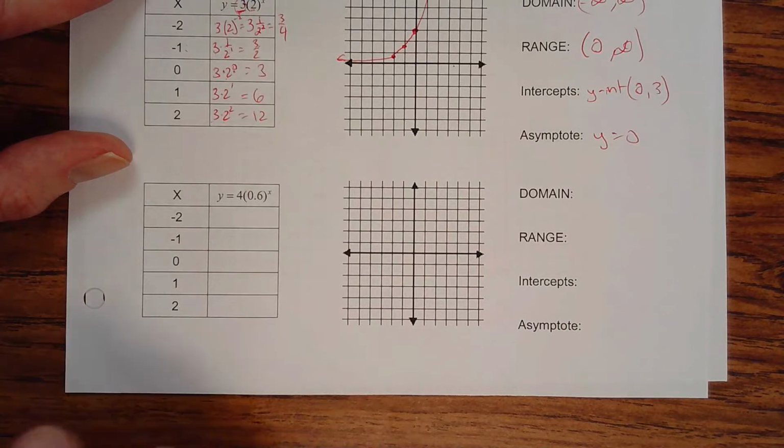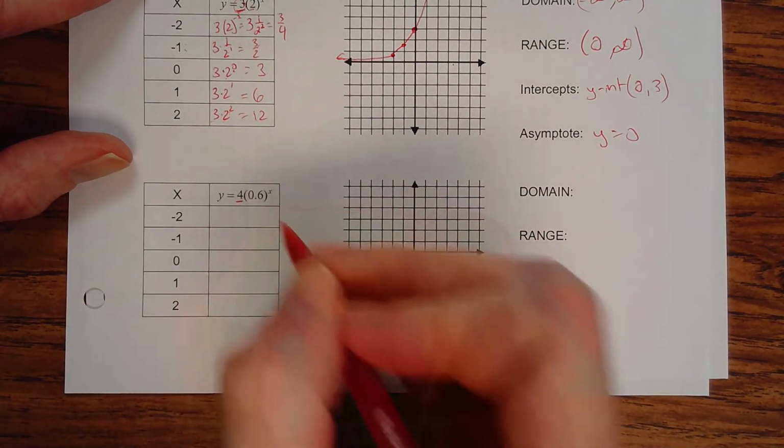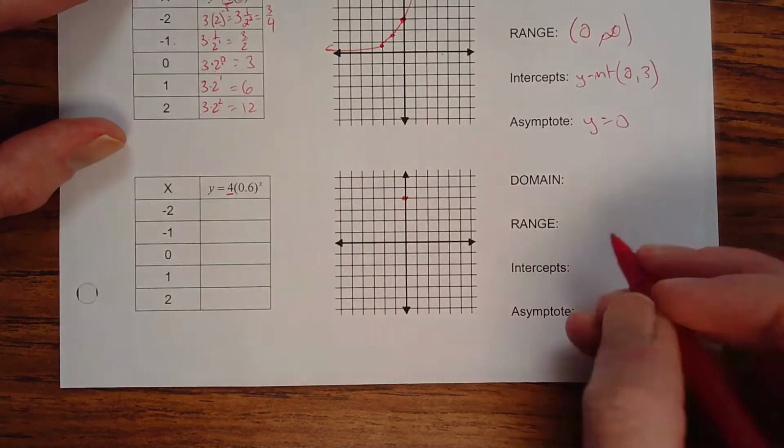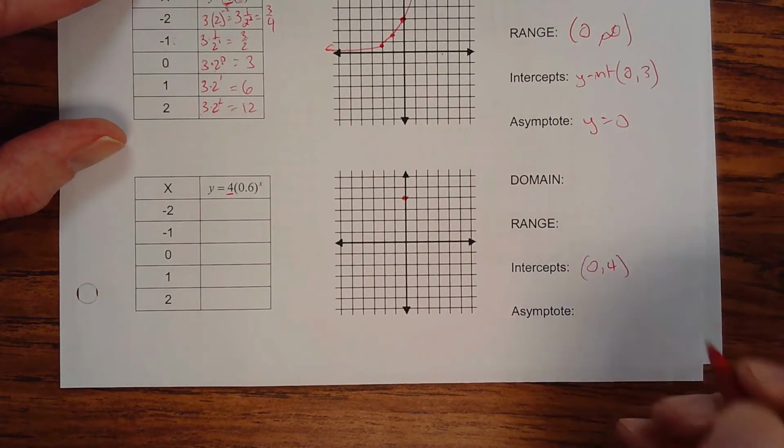Not using a table here, so let's just go straight up. My initial value is 4. That's your y-intercept.